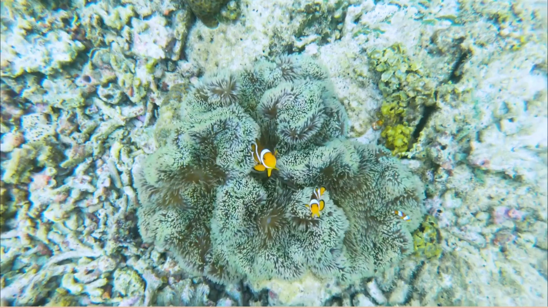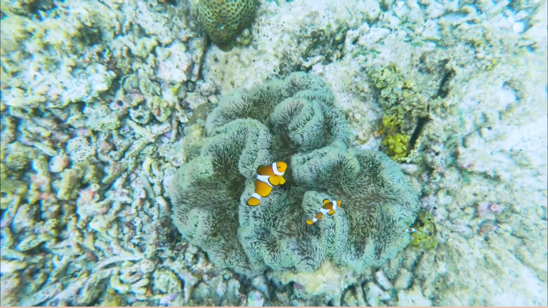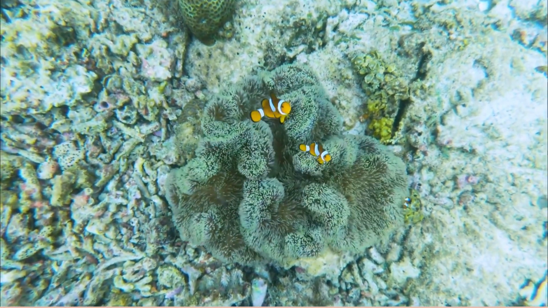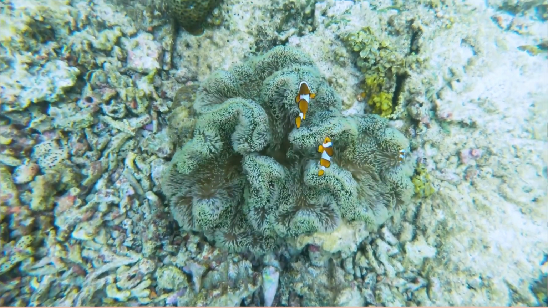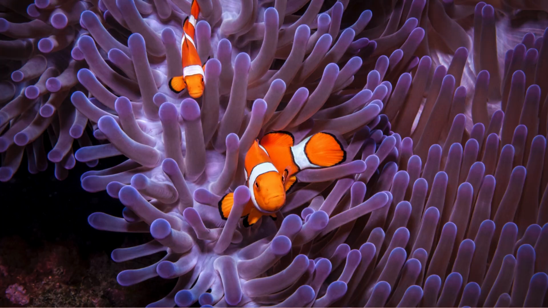The common clownfish is usually found in areas that are sheltered up to 6 feet or less and can go down to depths of 40 feet. Wherever its location, the common clownfish always lives with the host sea anemone.